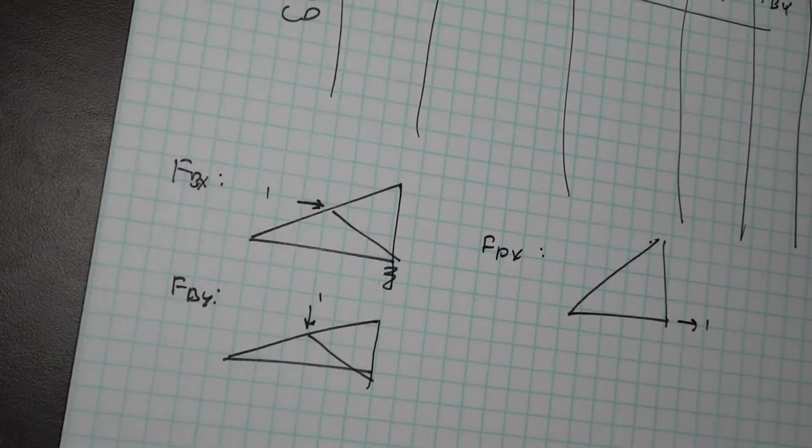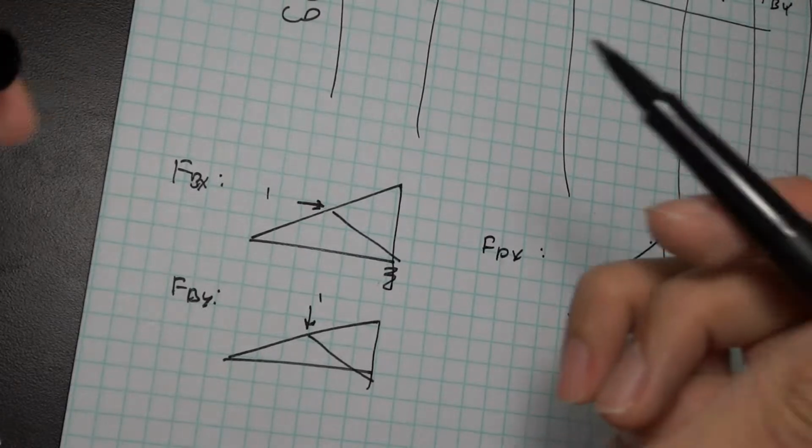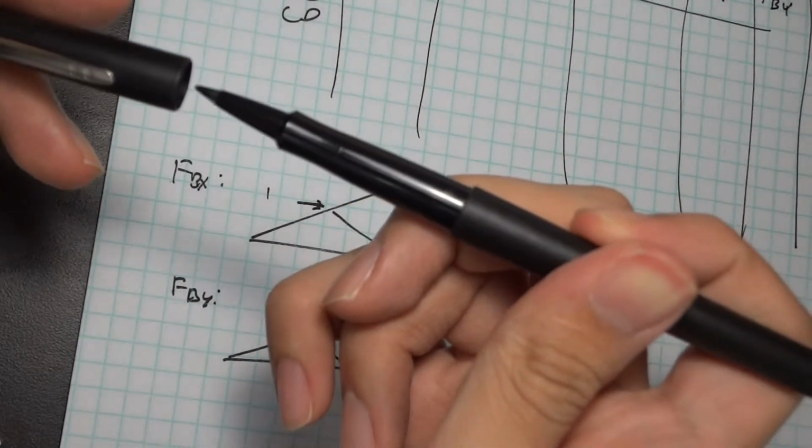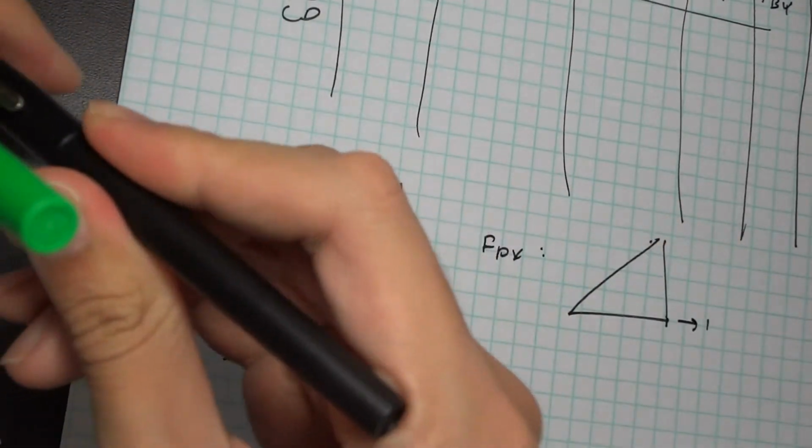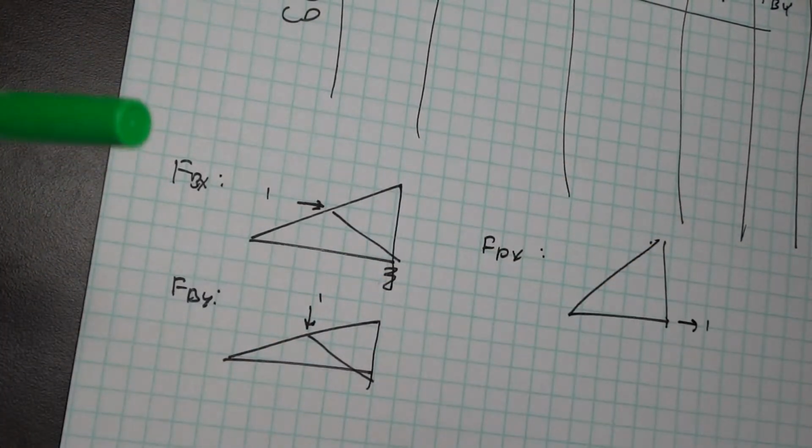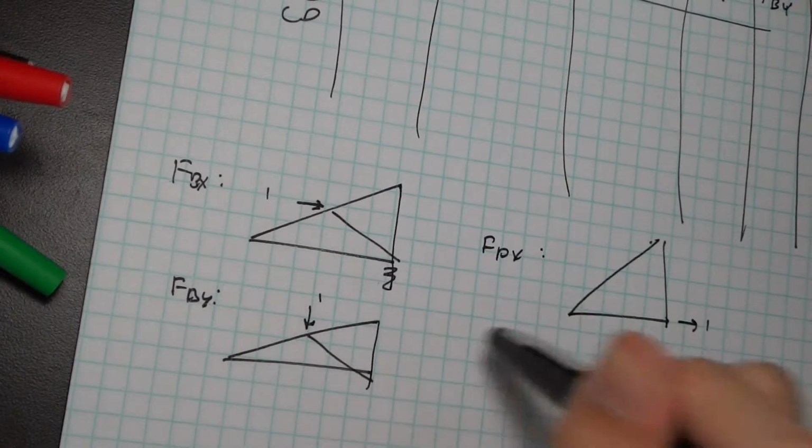So yeah, this is one of the drawbacks of using virtual work. It can take a lot. It requires a lot of real work to solve all this. But yeah, let's do this.